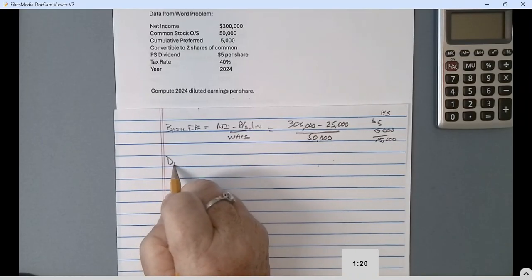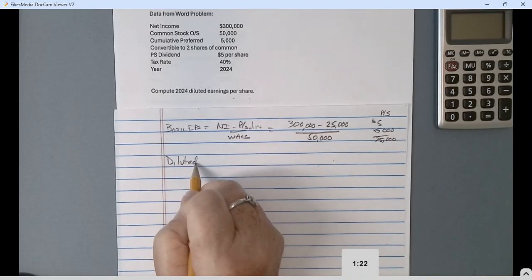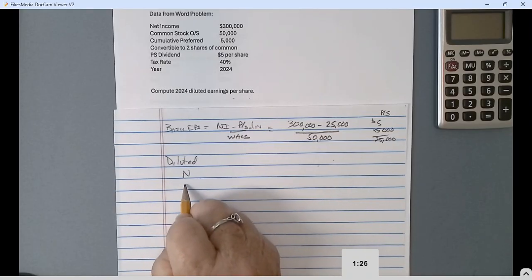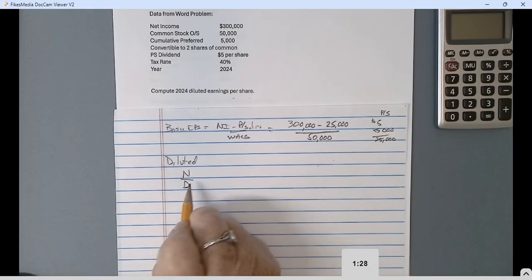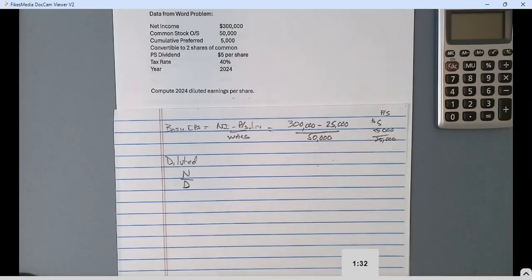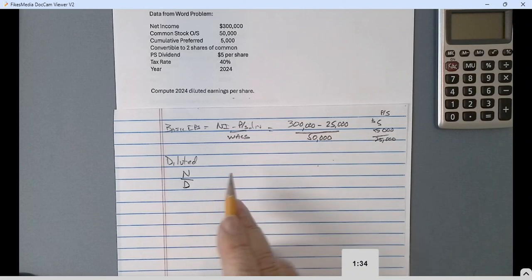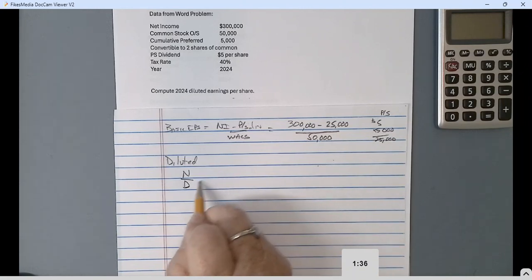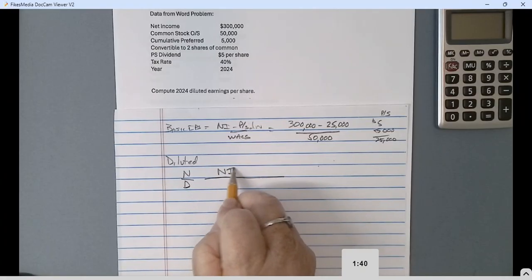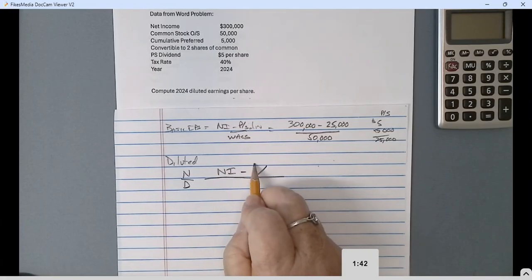Okay. Now diluted, we have the numerator and the denominator. So I start out with the numerator, and my numerator for this particular conversion is the net income minus nothing.